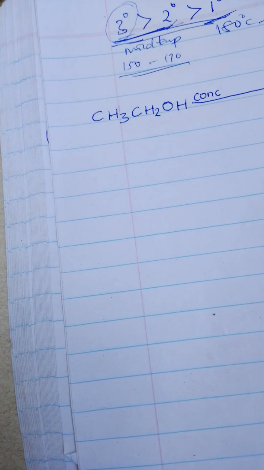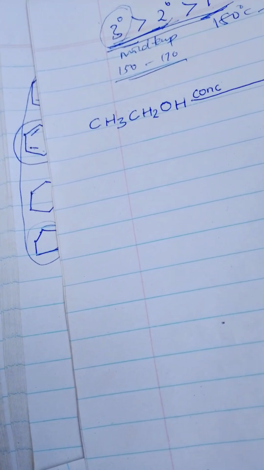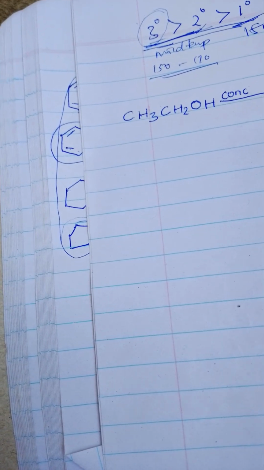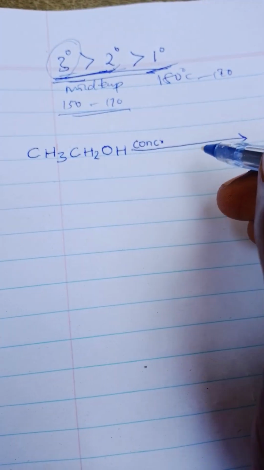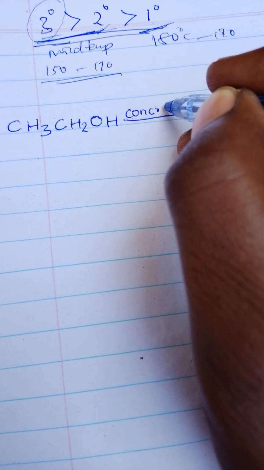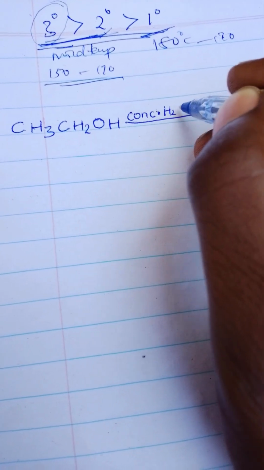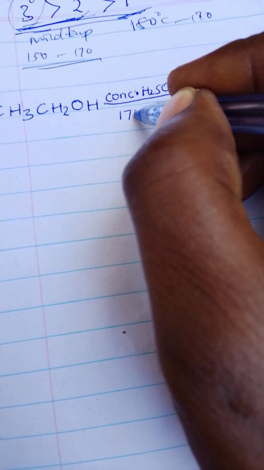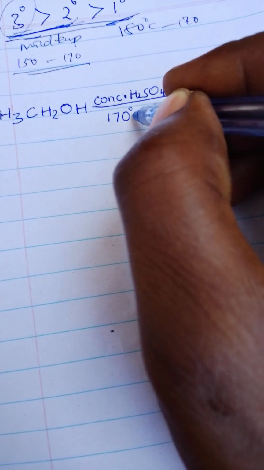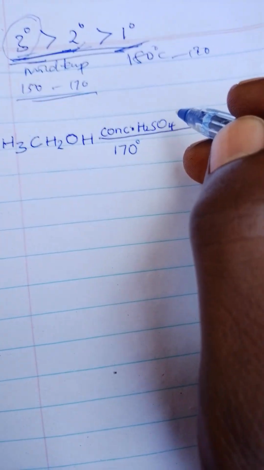Now of course I'm dehydrating, but this dehydration involves the use of concentrated sulfuric acid. It is concentrated sulfuric acid which is going to remove the water. So it is conc, I put a dot, the short form of concentrated sulfuric acid. Then this is 170 degrees to 180, but I choose one temperature, don't put both.